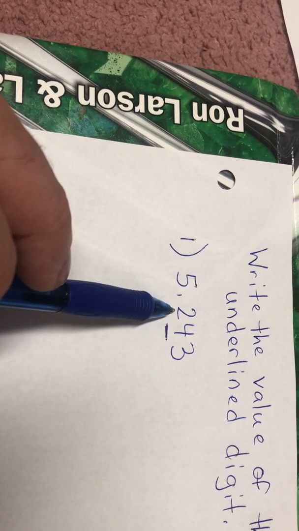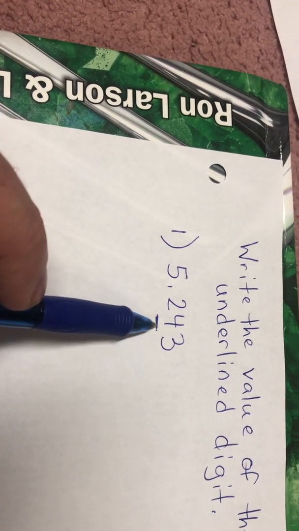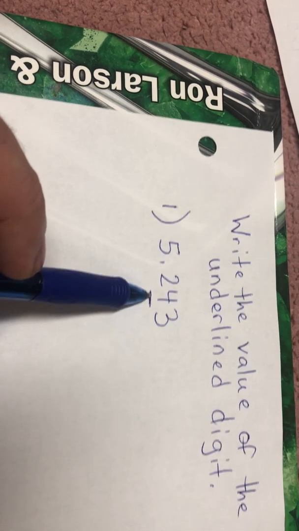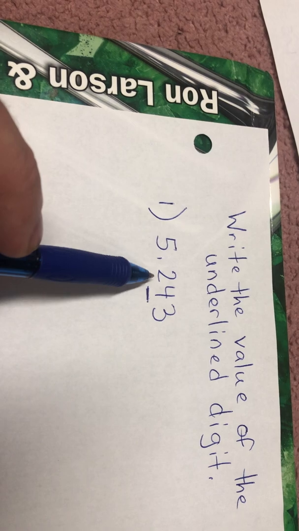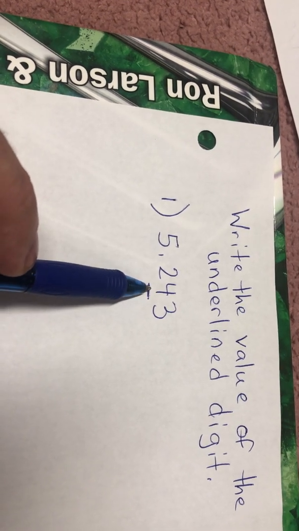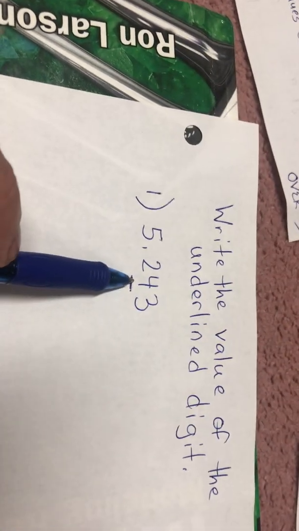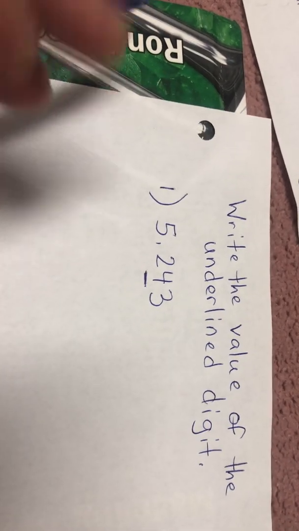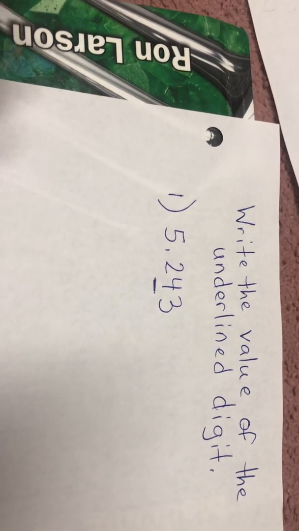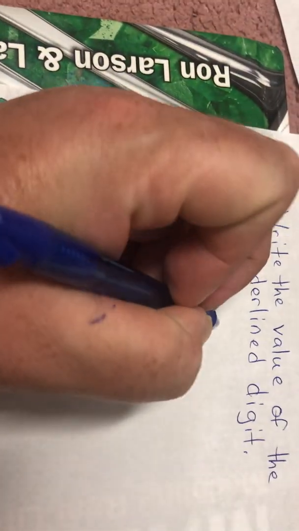After the decimal comes the tenths place. So this 4 then must be in the hundredths place. So we have ones, tenths, hundredths. So the value of this underlined digit, since it's a 4, is 4 hundredths. So I'm simply looking to write the number 4 hundredths.